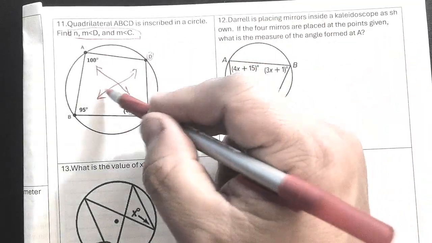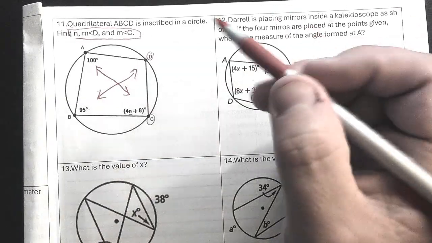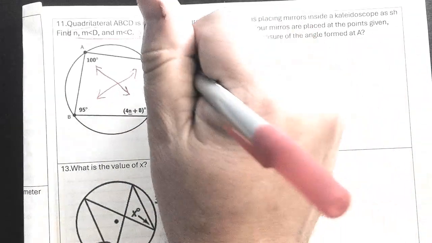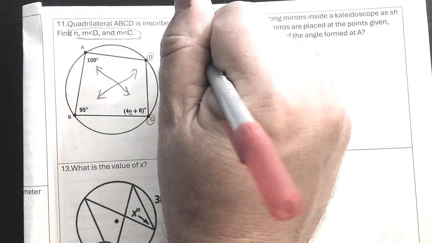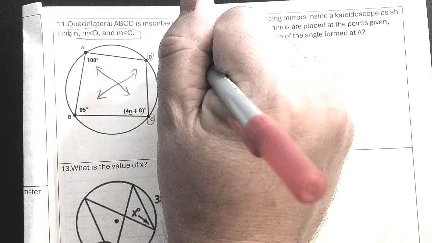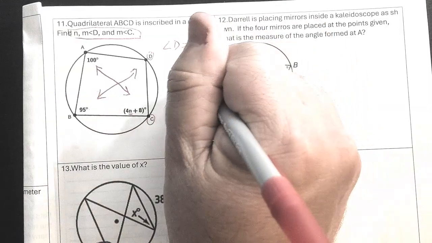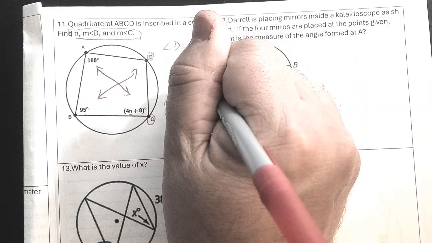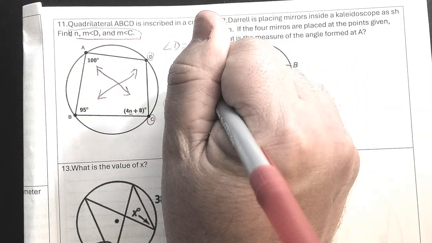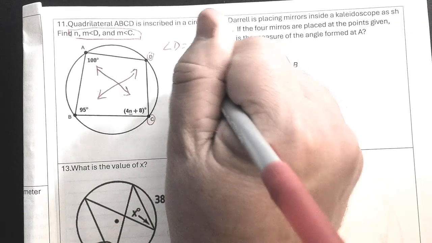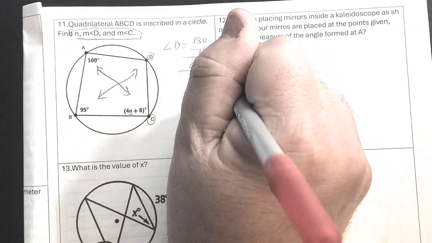But we can actually solve for C and D right here, because if these are both 180, angle D is going to equal 180 minus angle B, which is 95. That should give you, what am I doing? Yeah, 105.